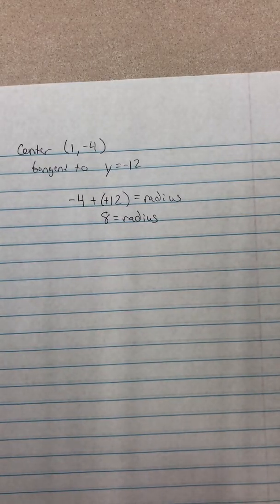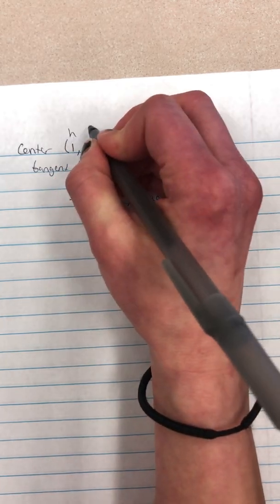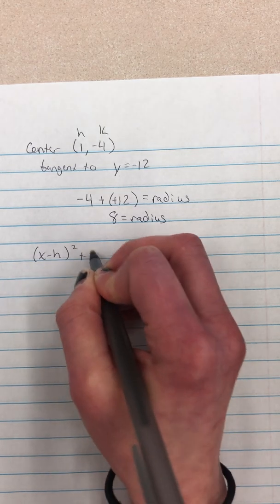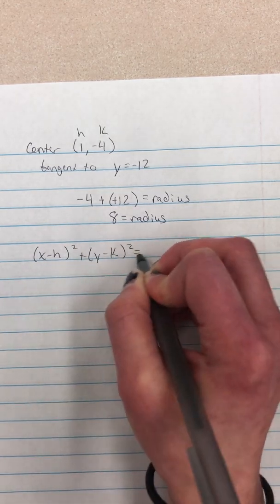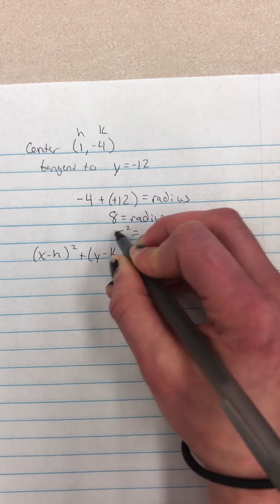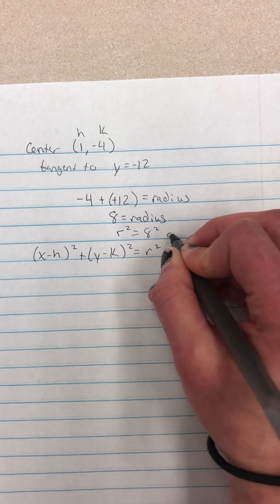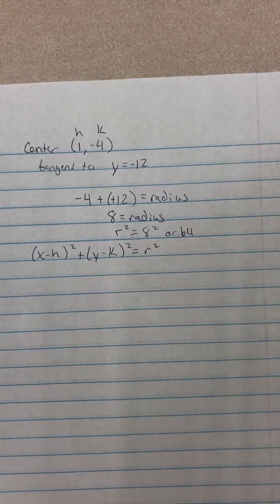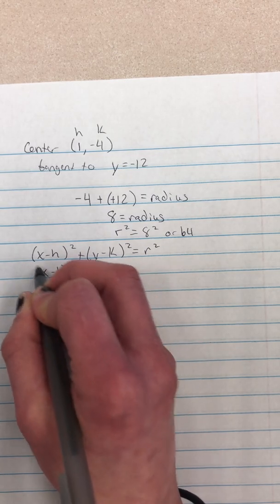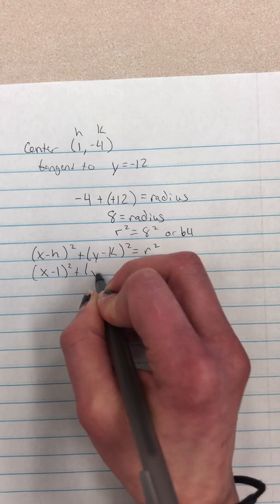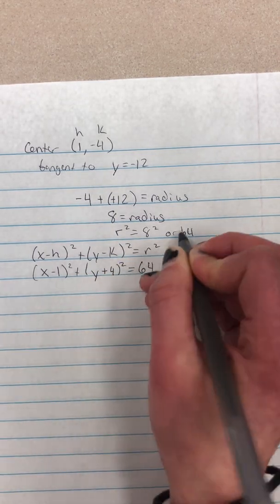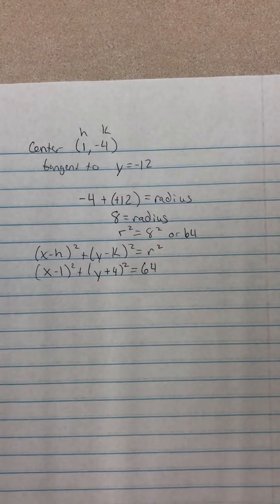We're going to plug that into our formula. Again, this is our h and k from before. So we're going to do x minus h squared plus y minus k squared equals radius squared. If our radius is 8, then r squared is 8 squared, or 64. Our h is 1, so we're going to do x minus 1. And our k is negative 4, so we're going to do y plus 4 because we are subtracting a negative. And r squared is 64. That is our formula.